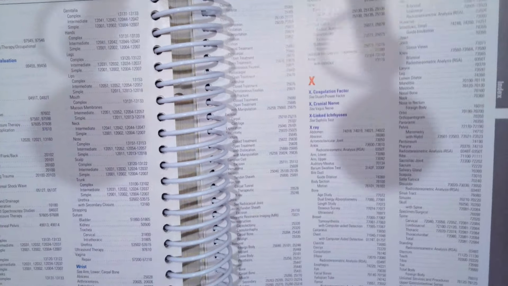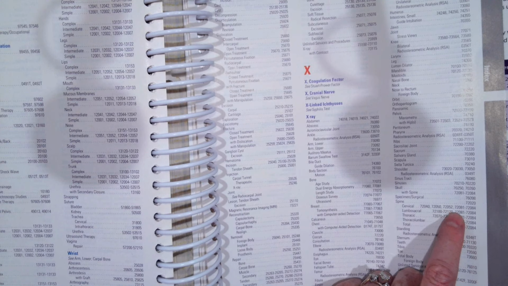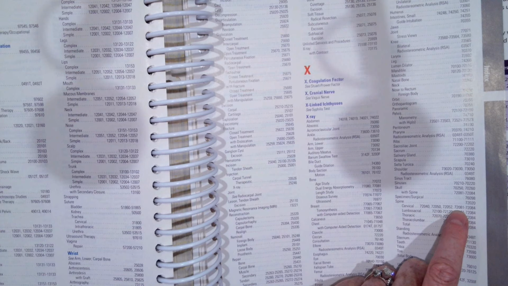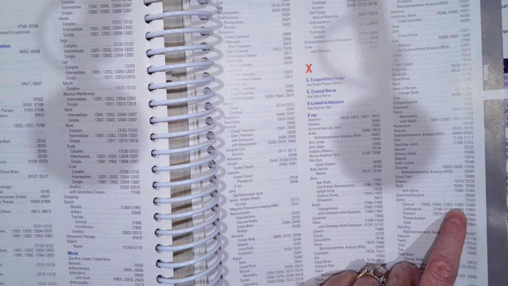X-ray of the cervical spine. So we're going to go to spine and then to cervical, and we have quite a lot here. 72040, 72050, 72052, 72081 through 72084. These are all the ranges you need to look at in the code.